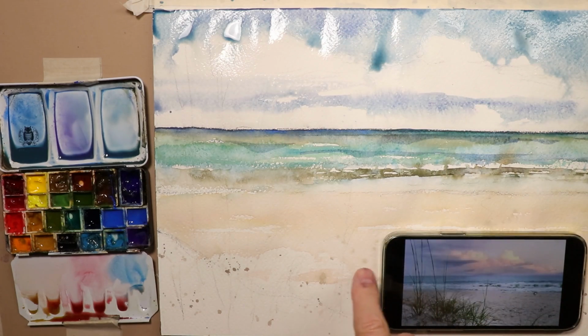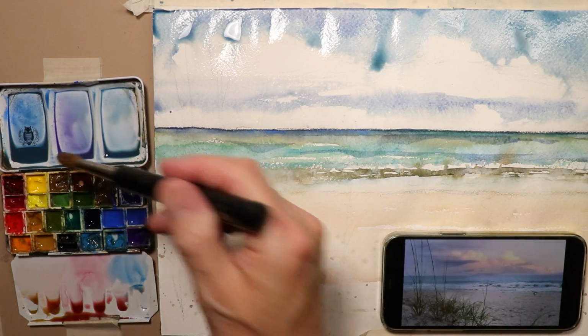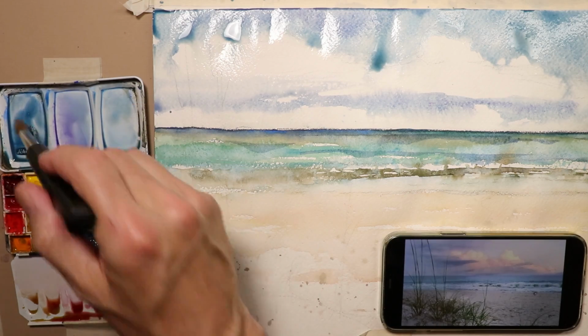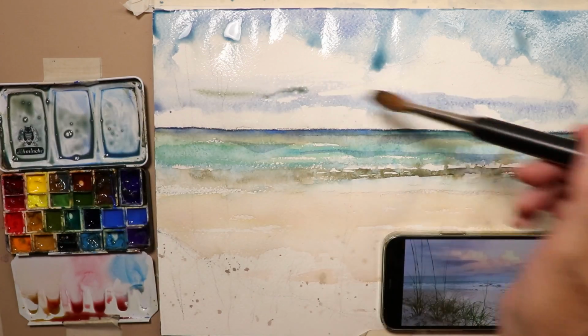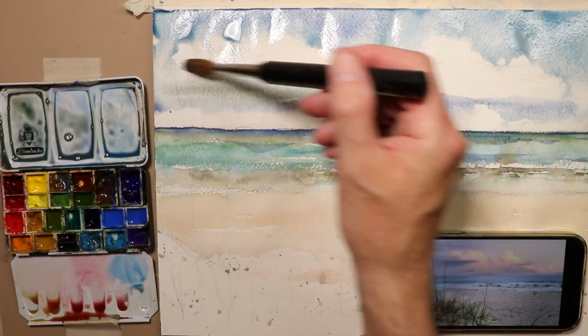And I can see here these clouds are kind of going to the right, so I'll go in here. Maybe a little bit of raw sienna there too, a little bit of color to the clouds like this.